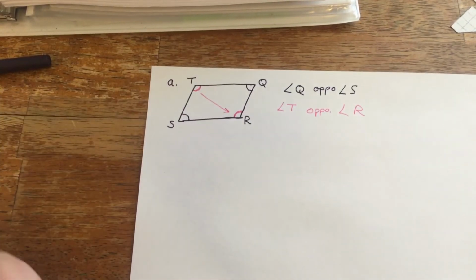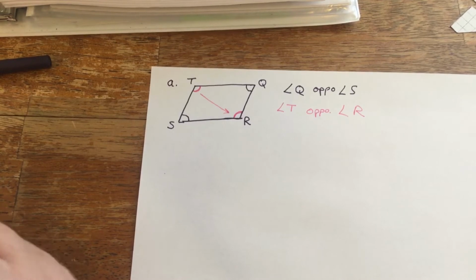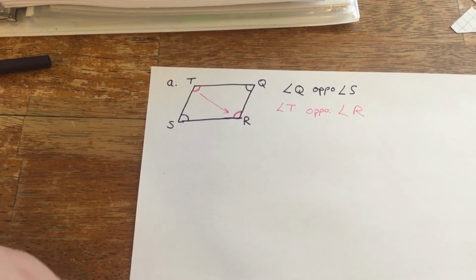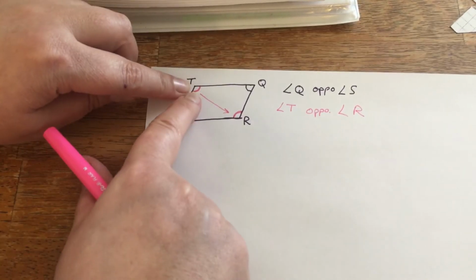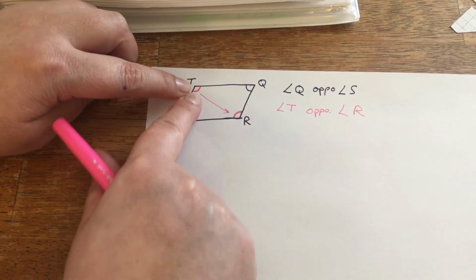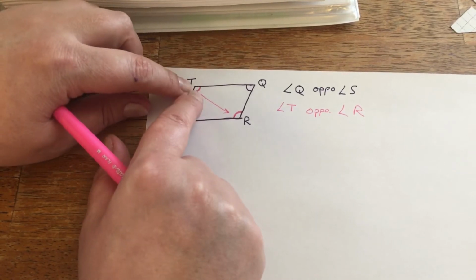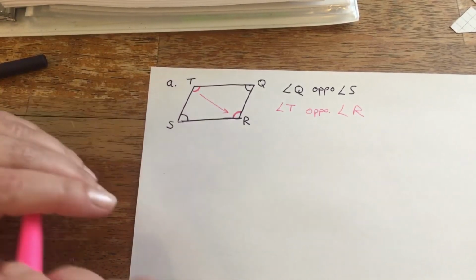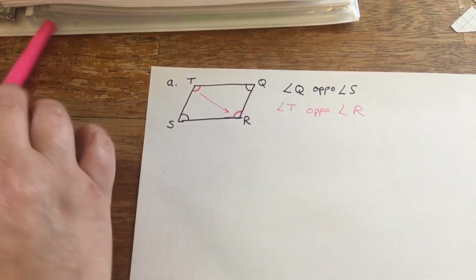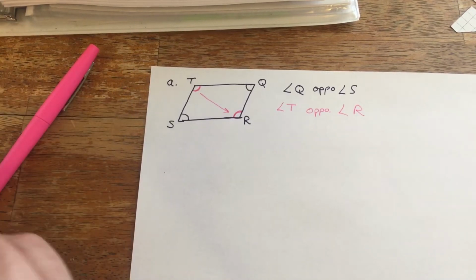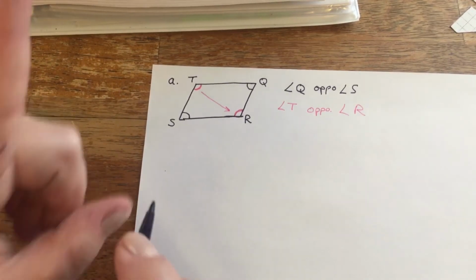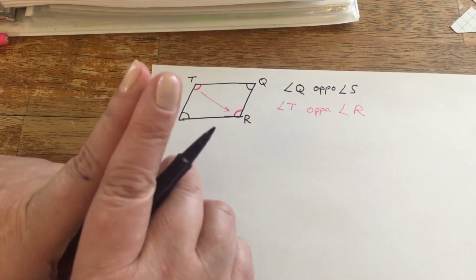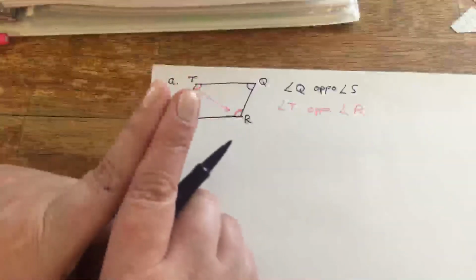Okay? How about number C? Name two angles that are supplements of T. So here's angle T, but we want to know an angle that is a supplement. Remember, supplementary angles are angles that equal 180 degrees. So a supplement is one of those angles that paired up will equal 180 degrees.